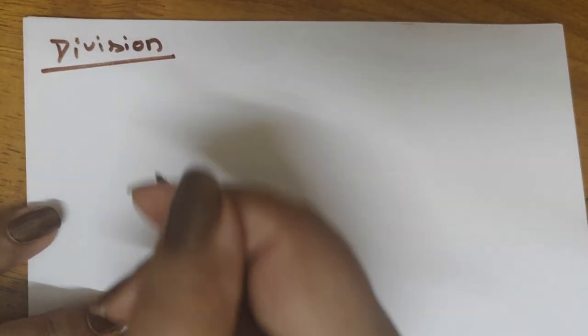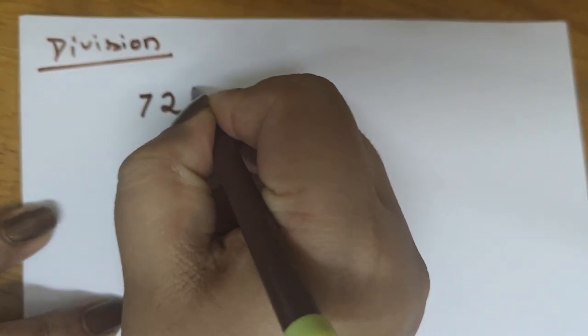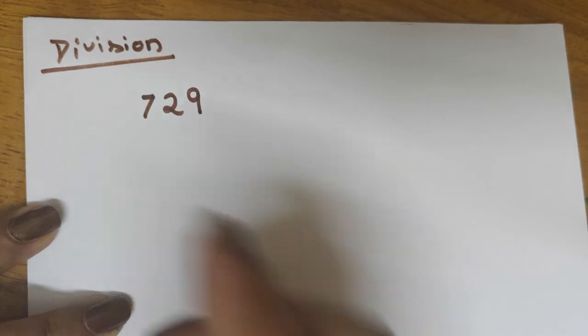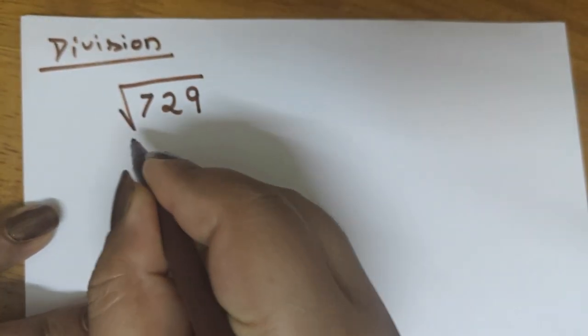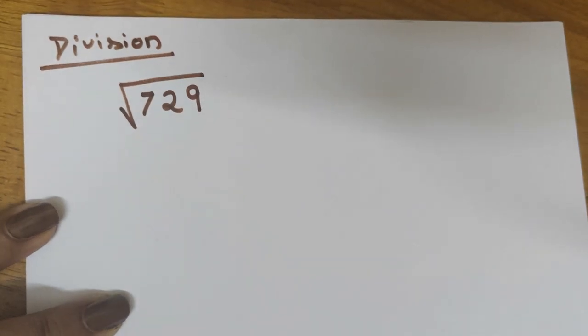We will understand what the division method is. So let's take a number, 729. I have to find the square root of 729 using the division method.